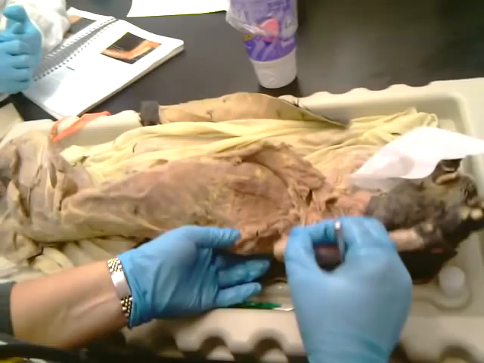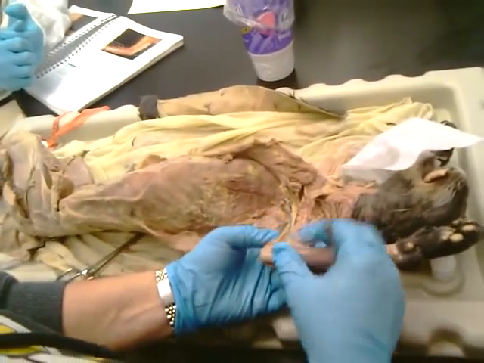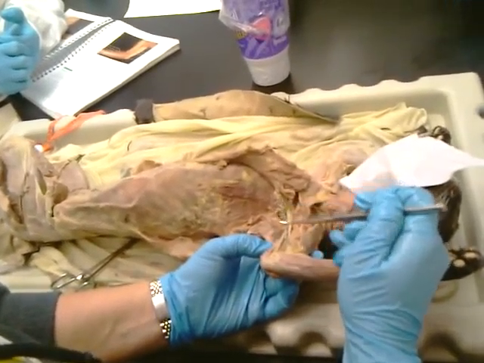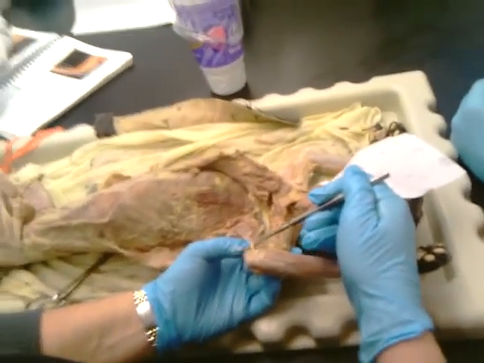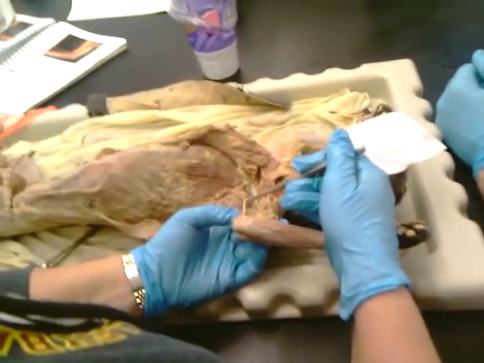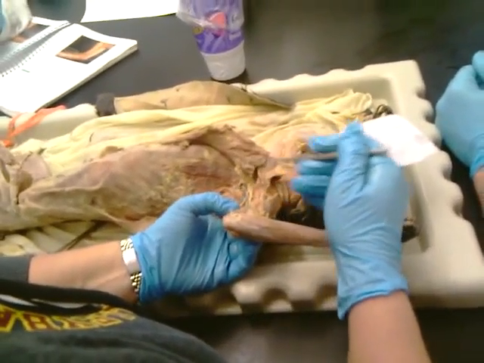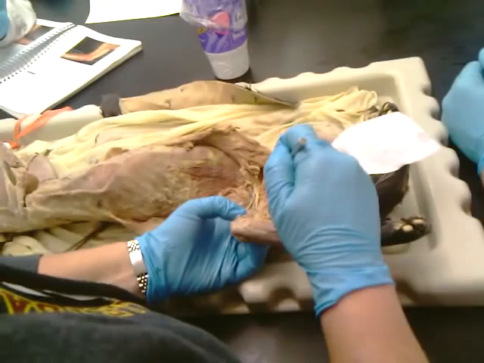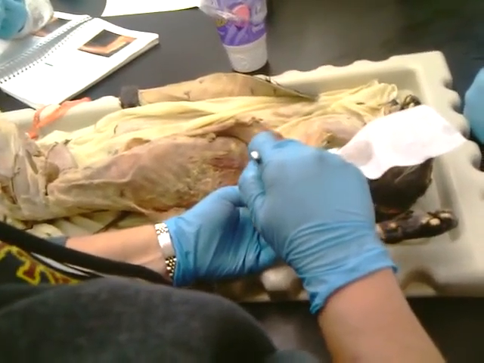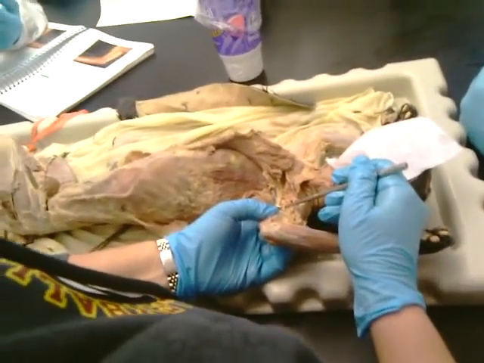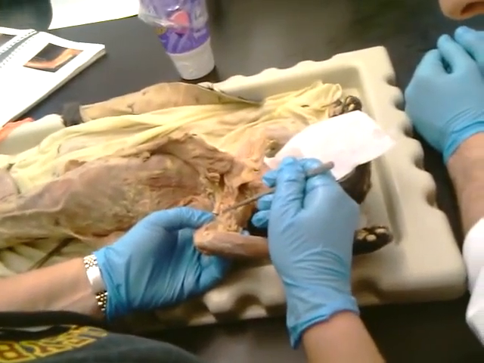If we look at nerves, what's this one? Ulnar nerve. Okay. The one going underneath the bicep muscle? Musculocutaneous. Okay, so it's under the biceps, musculocutaneous.